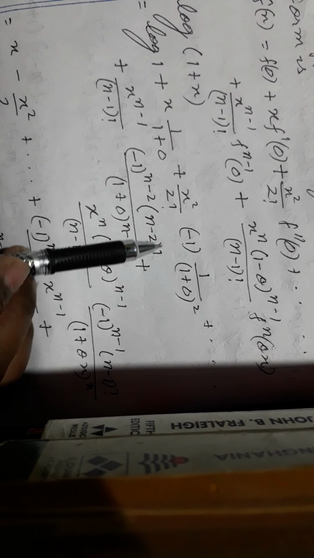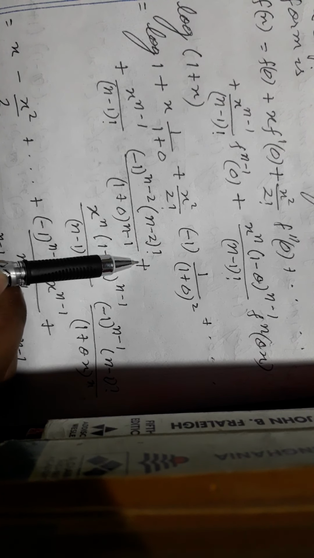So f(x) is log(1 + x), f(0) you know, we get log(1 + x). 1 by 1 plus 0 plus x squared by 2 factorial minus 1, 1 by (1 + 0) whole squared, plus and so on, plus x^(n-1) by (n-1) factorial times (-1)^(n-1) (n-1) factorial by (1 + 0)^(n-1), plus we have x^n (1 - θ)^(n-1) by (n-1) factorial.